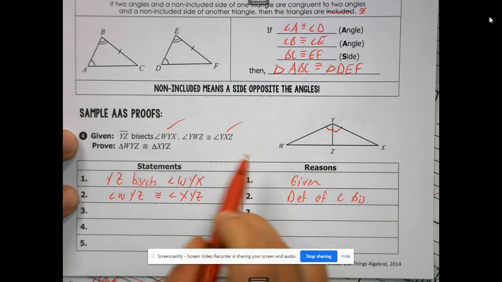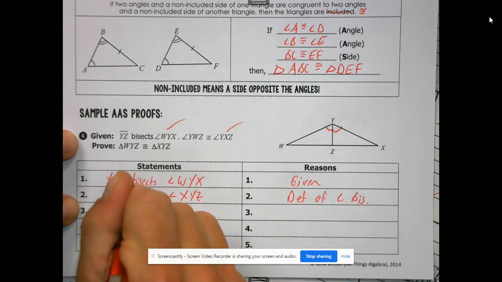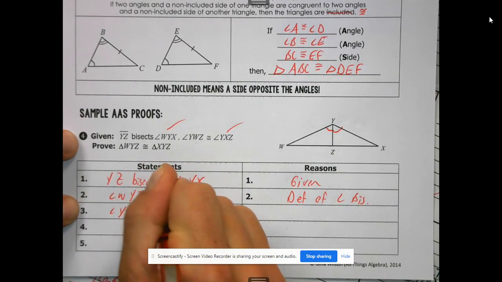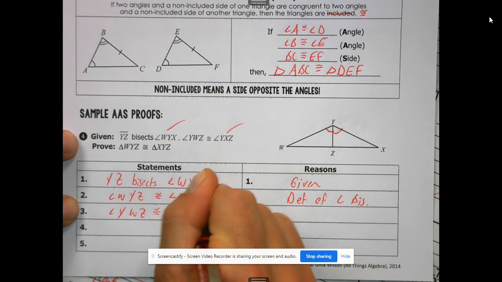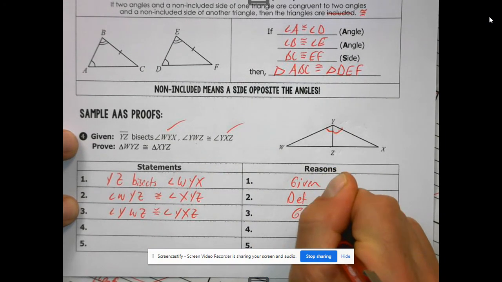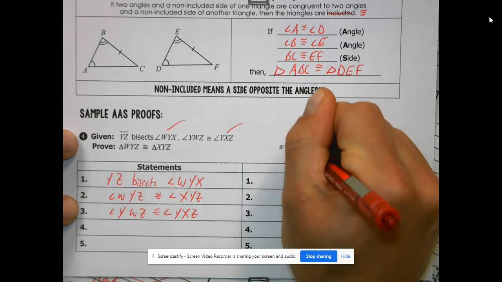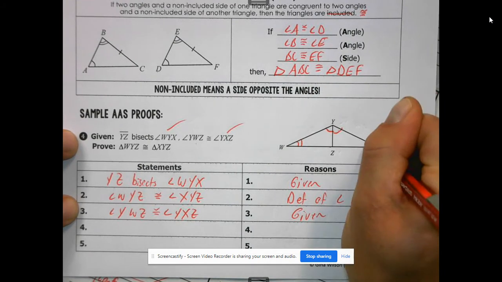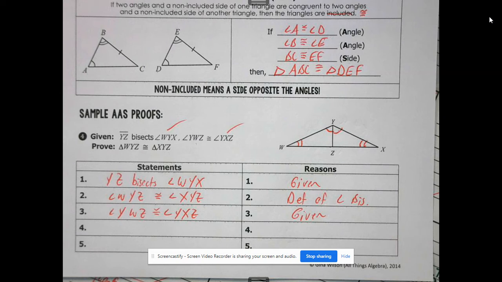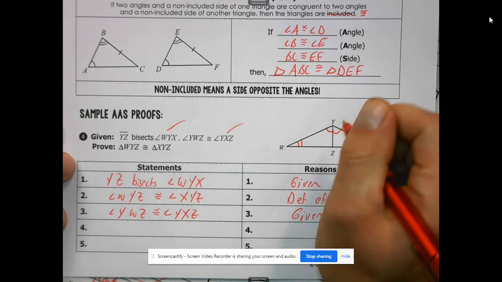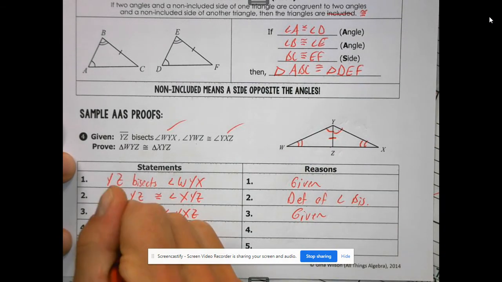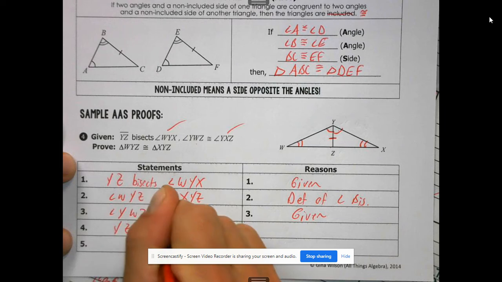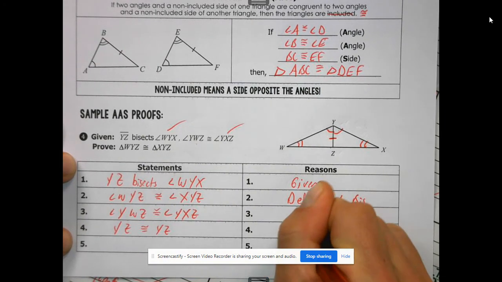We've got another given we can use. It says angle YWZ is congruent to angle YXZ. That was given. And then mark it up. YWZ to YXZ. Freebies are gone. What else can you possibly mark congruent on your diagram? I got the reflexive property. I can say this middle piece is congruent to itself. YZ is congruent to YZ. That's your reflexive property.